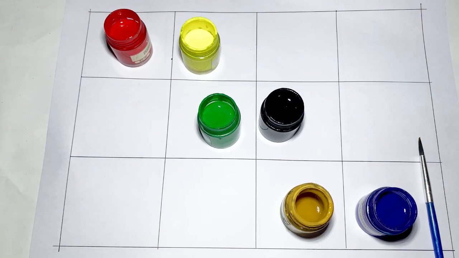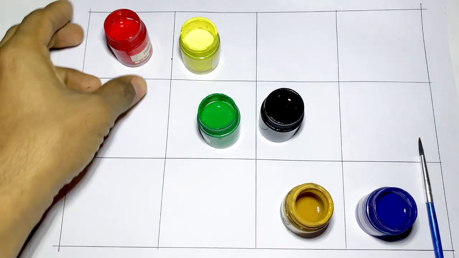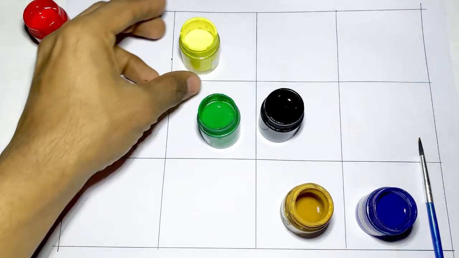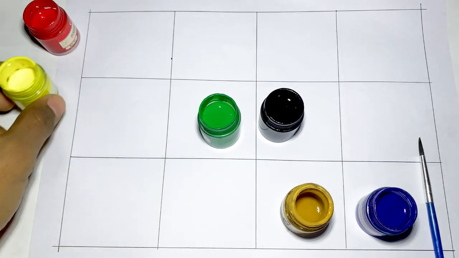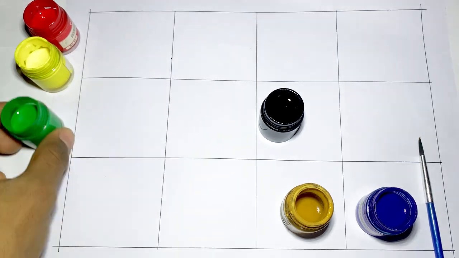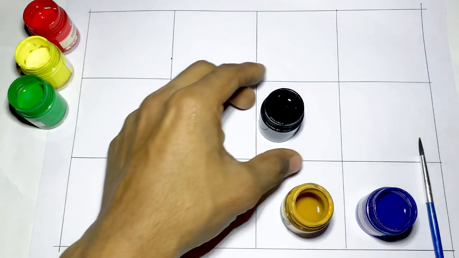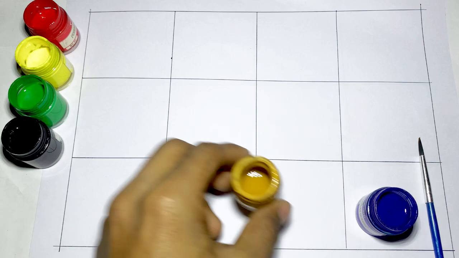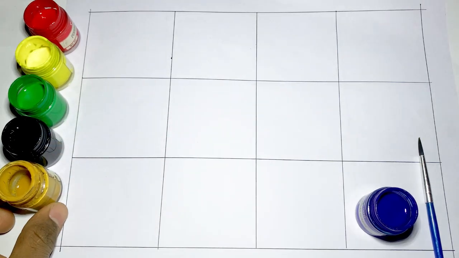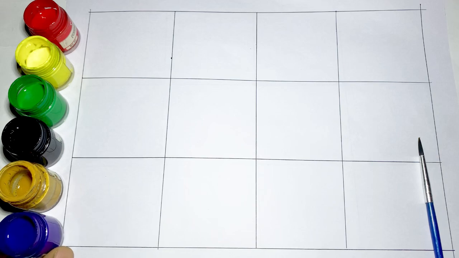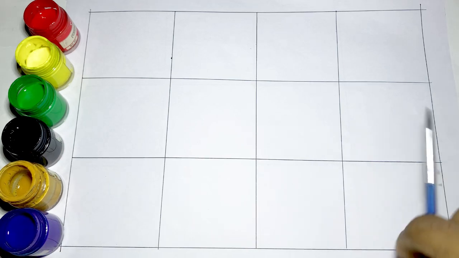Today you learn numbers. Kids, class name: red color, yellow color, green color, black color, yellow color, blue color. Kids, now coloring numbers.